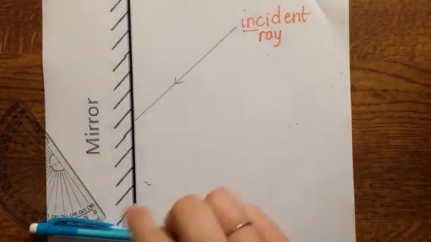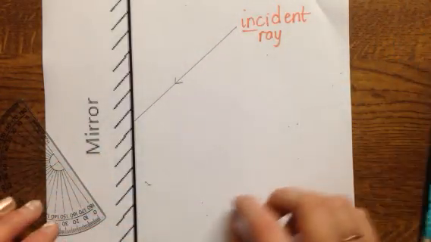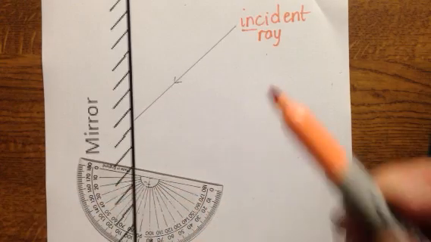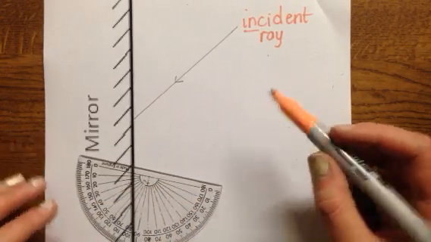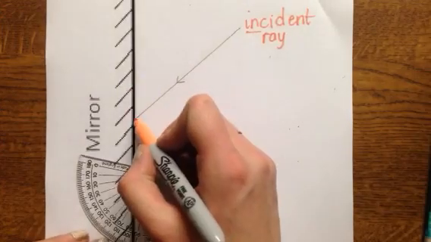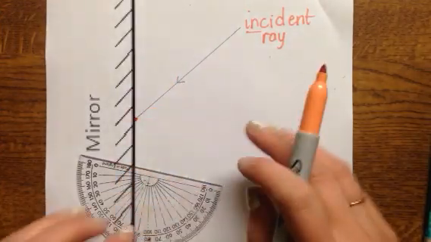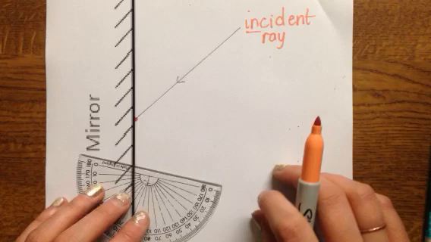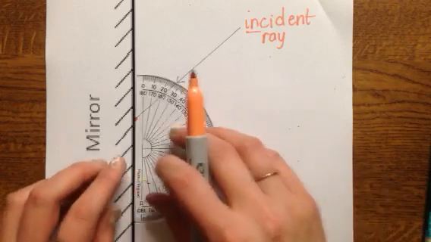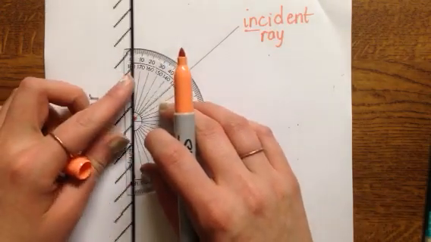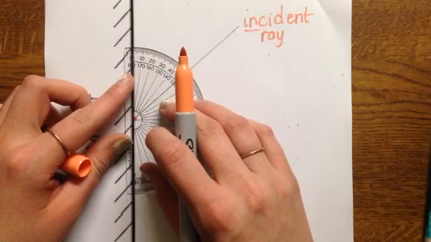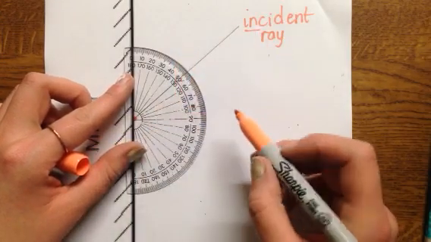The next step then is to draw on our normal. And the normal is at 90 degrees or at a right angle from the mirror at the point that the light ray hits the mirror. So that'll be just here. And how we do this is use a protractor to measure 90 degrees. And anytime you hear normal, it just means perpendicular or right angle.